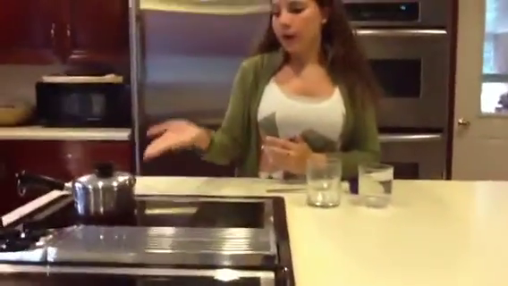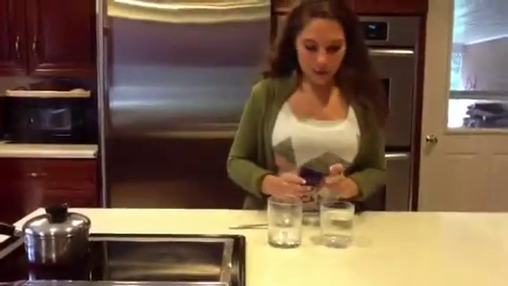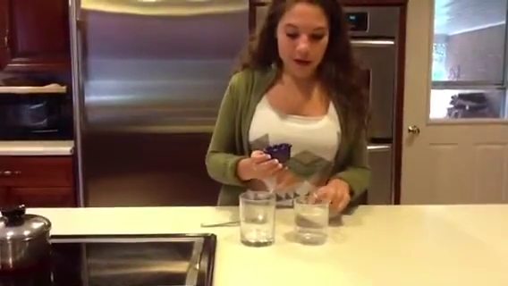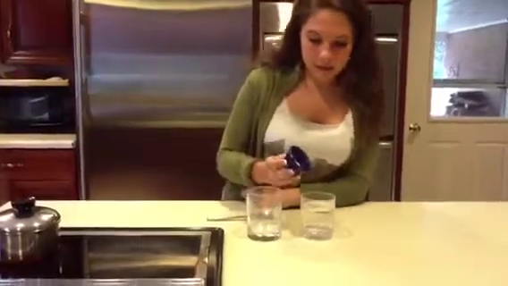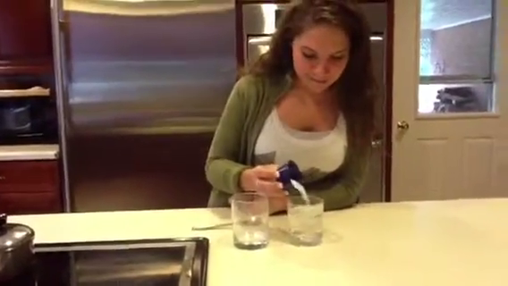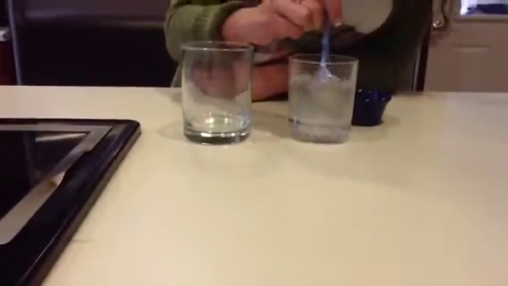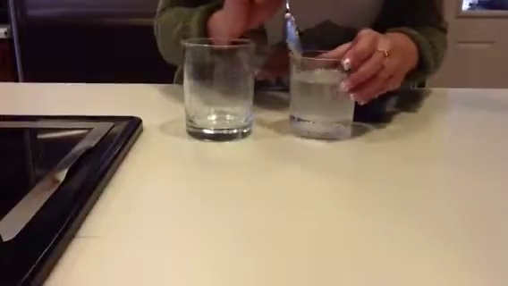Today, as our example, we're going to have salt dissolve in water. However, the difference is we have boiling hot water over here and room temperature over here. The salt in this glass will dissolve slower than in this glass. So to start, we'll show how the salt is less soluble in this glass. As you mix it, some of the salt does still dissolve, but there are still particles stuck on the bottom of the glass.